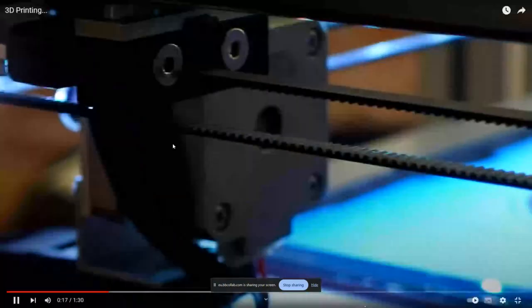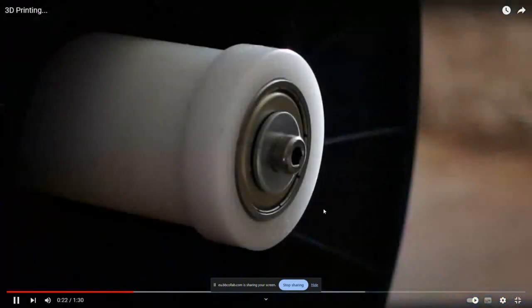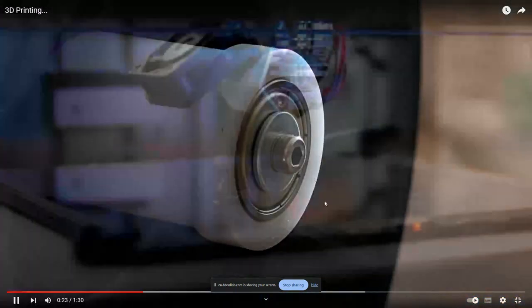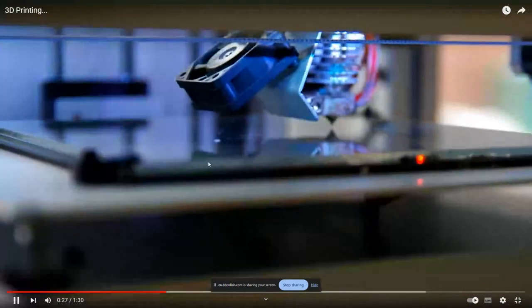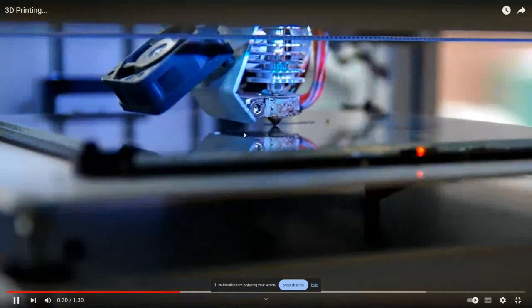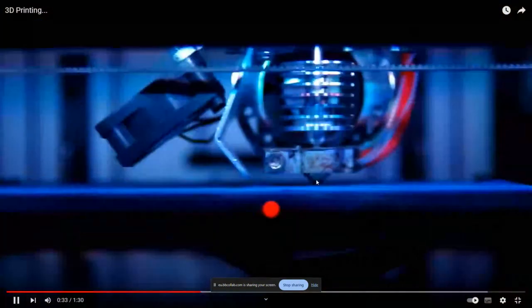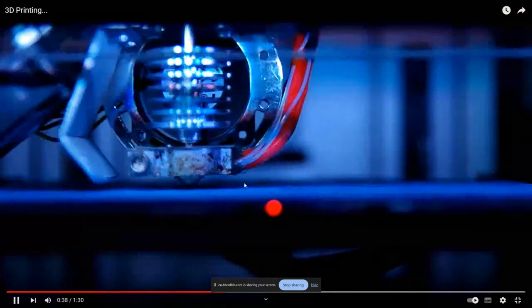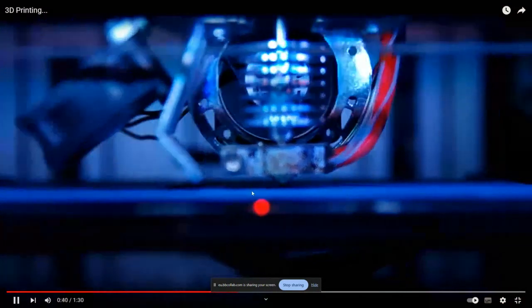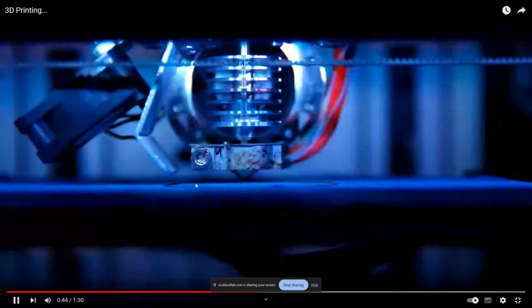Right, so you'll notice over here we have some sort of a tool or end effector system. Over there we have the end effector that's moving around on this hotbed, as we call it, and it's depositing material onto this hotbed. What it does is create a layer, a cross-section of the part that it wants to manufacture, and it continues to add this layer by layer.